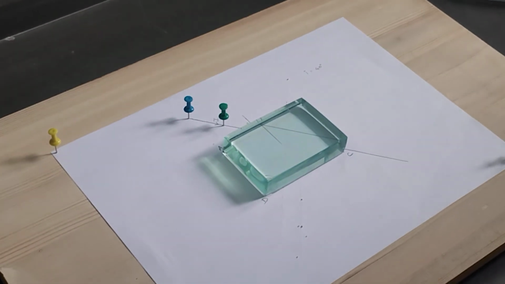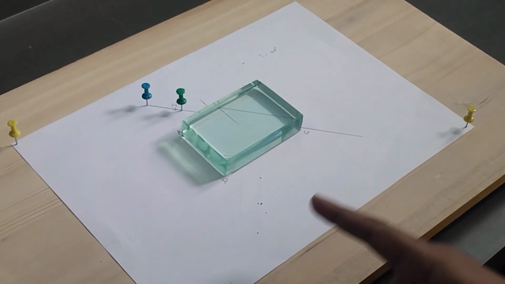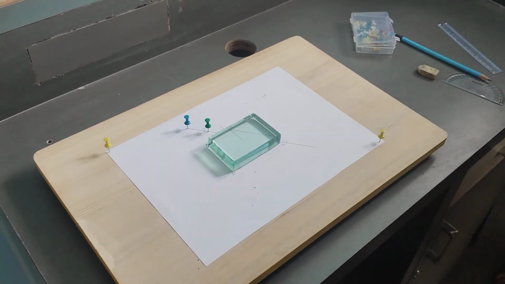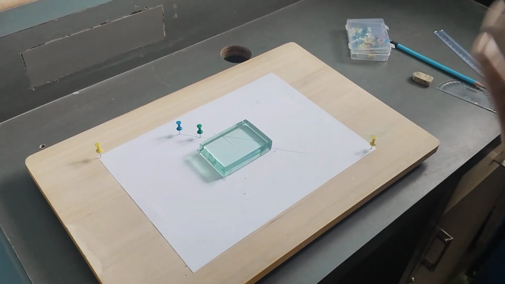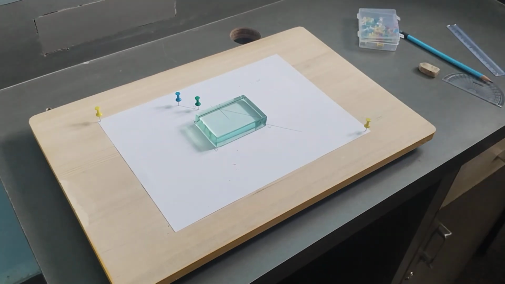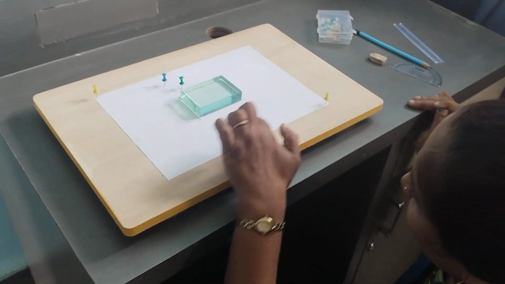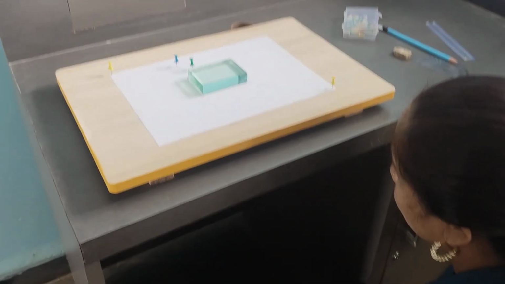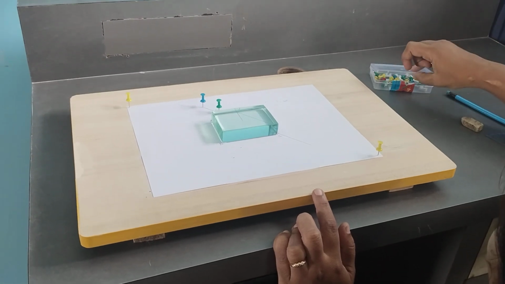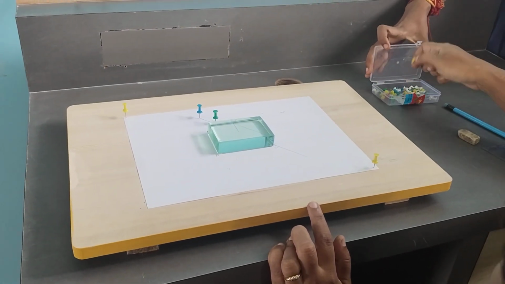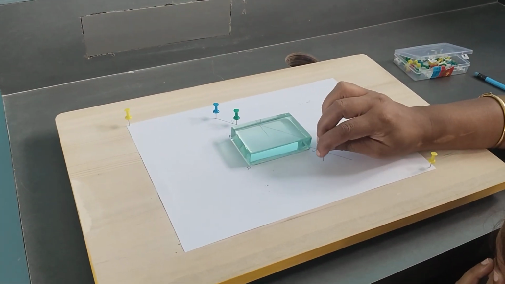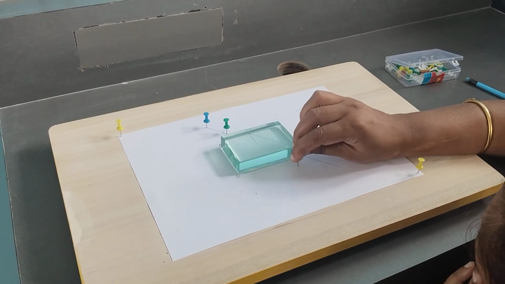Now what we have to see from this face: if I see like this, this will be the straight line, correct? But I have to see through the next medium, that is the glass medium. So when I see through the glass medium, I have to see this surface, not there. So I have to see here, and I have to see whether it is in a straight line, and I have to insert these pins in a straight line. So I will close one eye, and I have to insert this pin where it should be in a straight line.